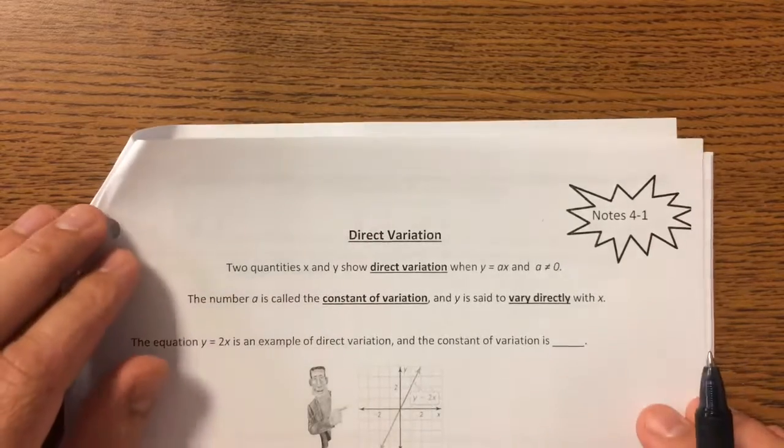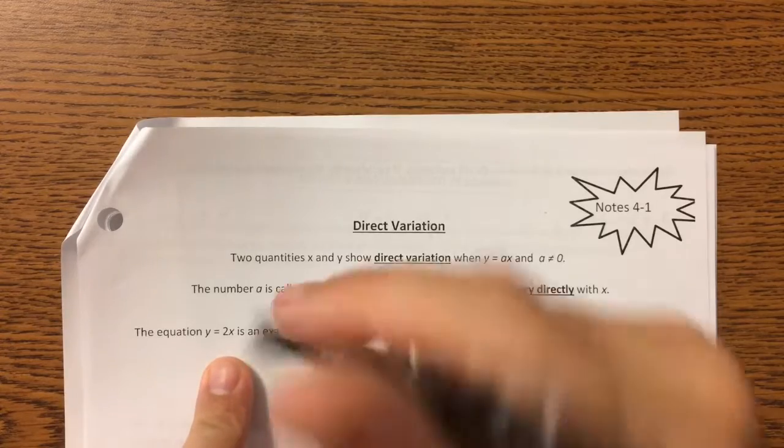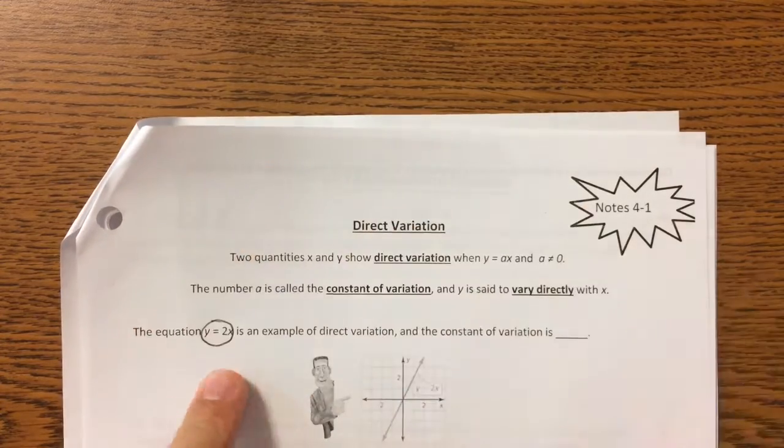So, like I was showing you up on the board, two quantities, x and y, will have direct variation if there's no y-intercept, or if the y-intercept is 0, rather. In other words, if your line crosses through the origin, then y will vary directly with x. Okay, so the equation y equals 2x is an example of direct variation.